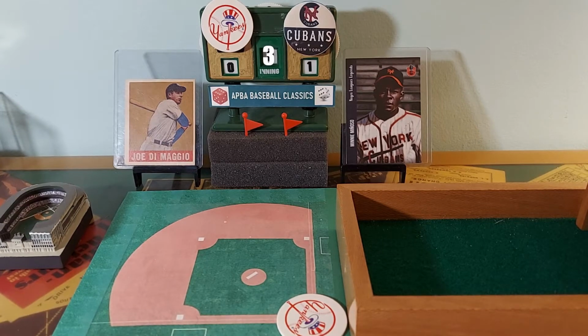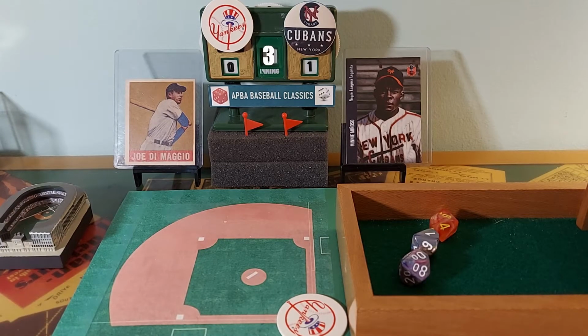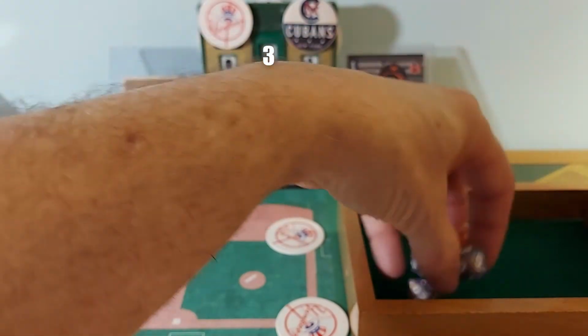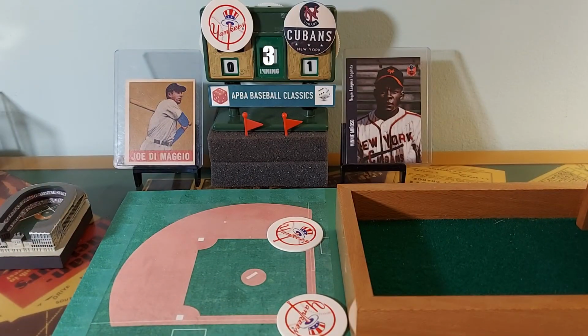Here's the pitch to Phil Rizzuto, the Scooter, leading off for the Yankees. That is a 7, and that's going to be a base hit. Type of single is a 9, and that's a single for the Scooter, Phil Rizzuto. He is 2 for 2. Here's the Yankee Clipper, Joe DiMaggio.